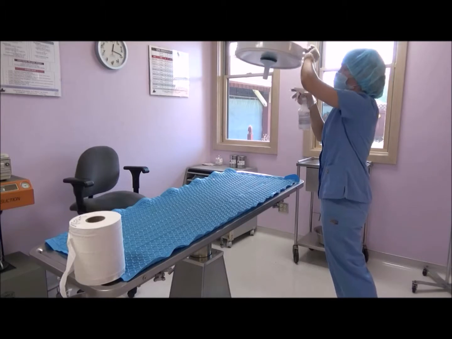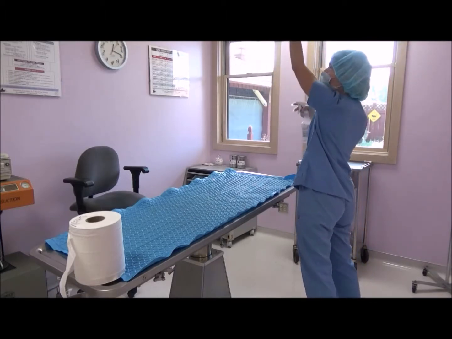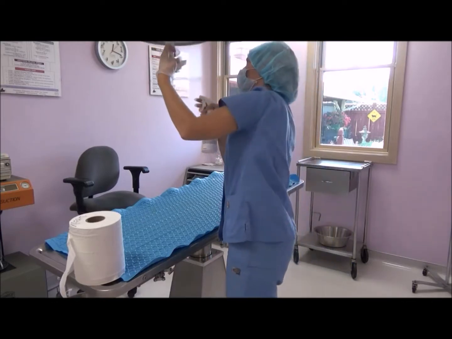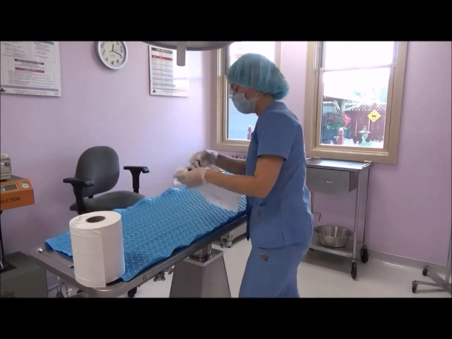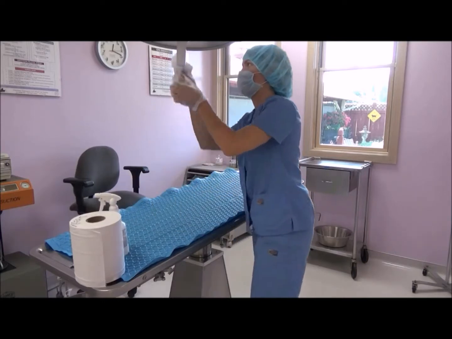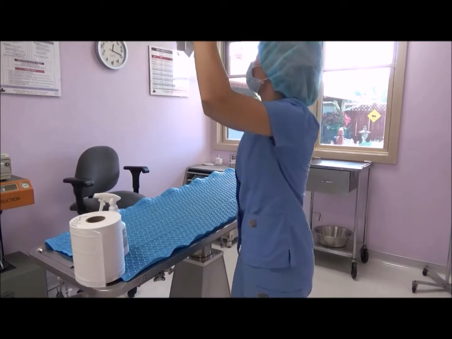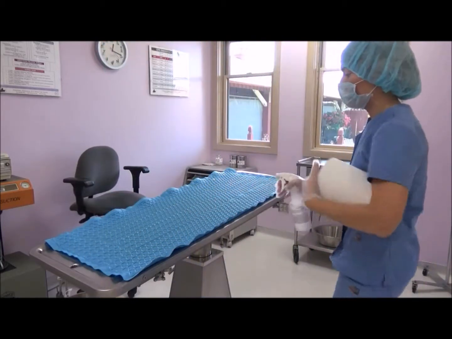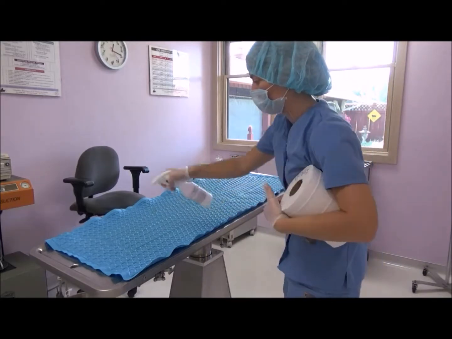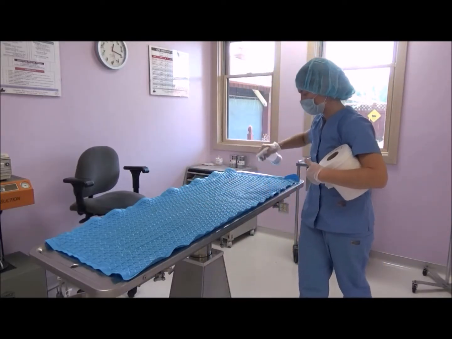I'm going to do the same on the handles of the lamps too. You just kind of want to inspect them in general, make sure everything looks clean. Then next to do our water blanket here. Spritz it with the Vtht.